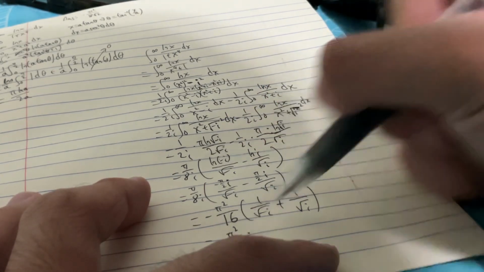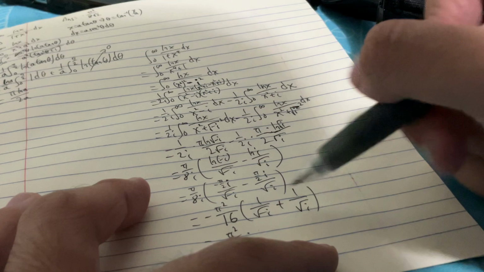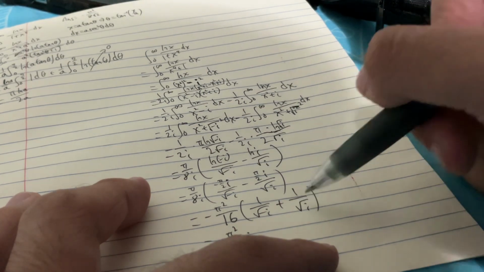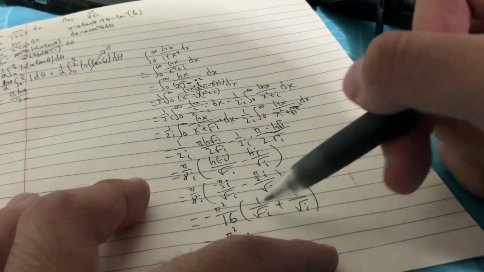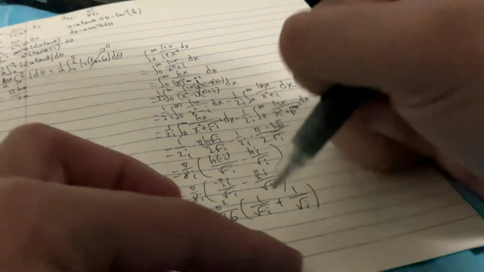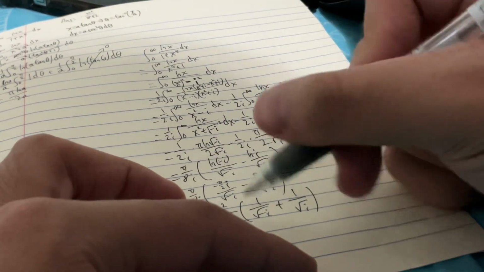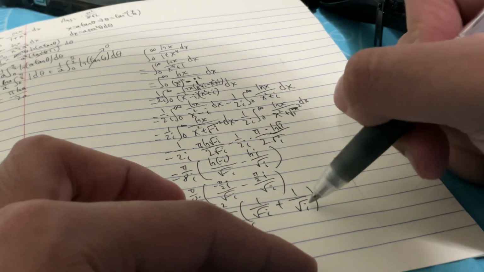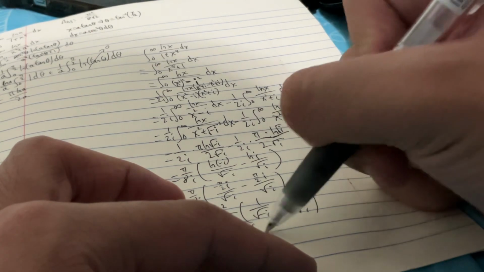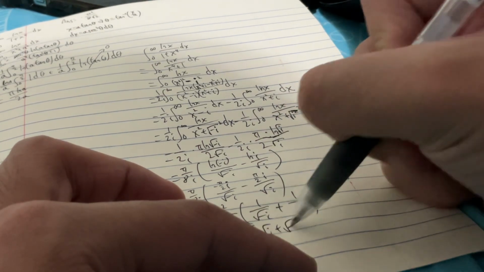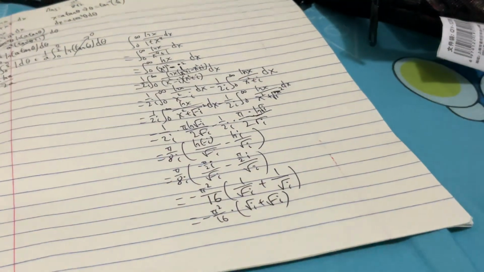Therefore, this times this, i times i is equal to -1. Plus another negative side, you get 1 here. 1 in the denominator, pretty much just ignore it. And then you can pretty much just get root i plus square root of -i.